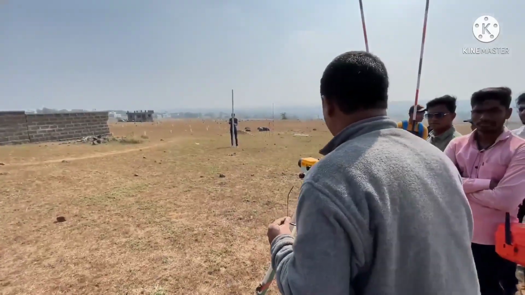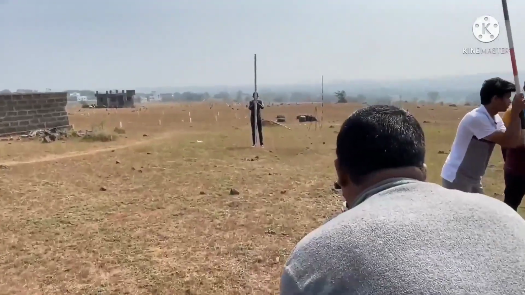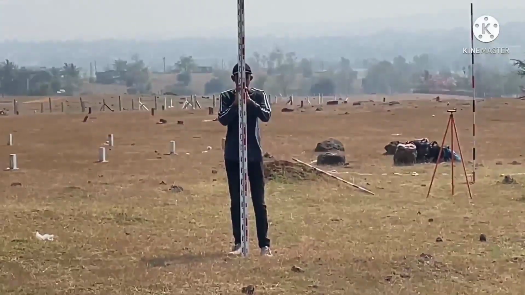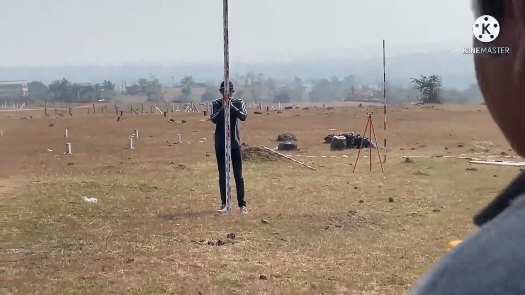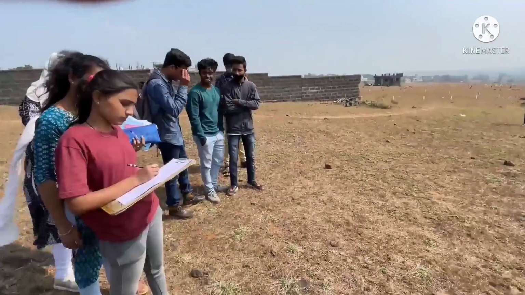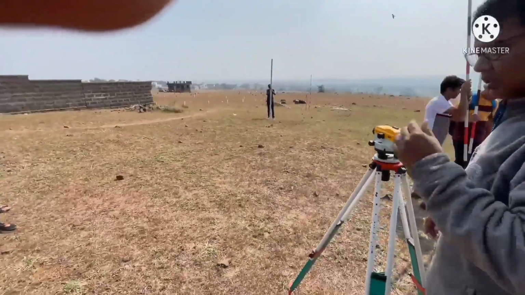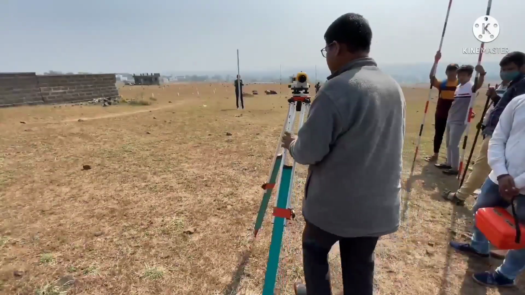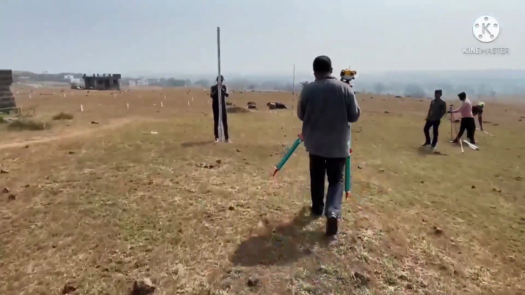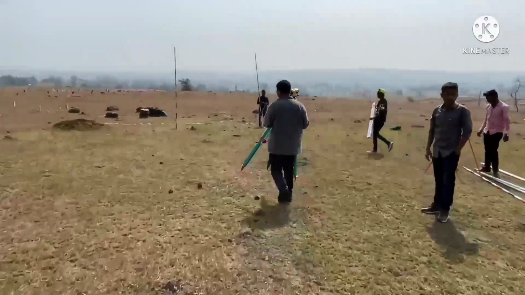Okay, so in order to connect the benchmark to the starting point of the project, that is my block contouring project. So now here you can see the person is standing along with the leveling staff. So I have bisected, so this reading will be written in the foresight reading on the second row. Okay, now again I am going to shift the instrument, but the position of the leveling staff will remain the same, of which we have taken the foresight reading.